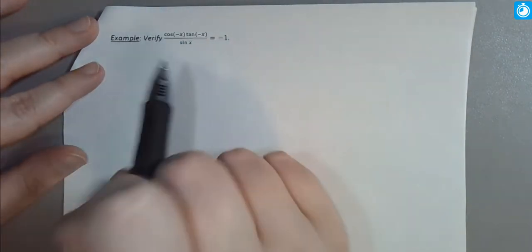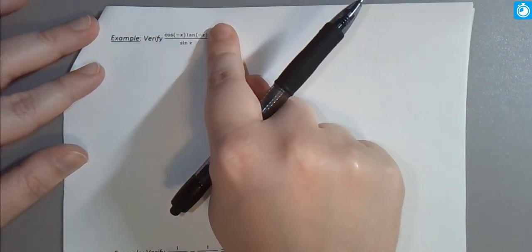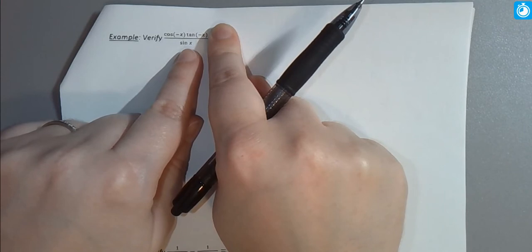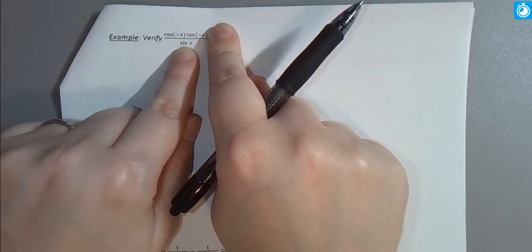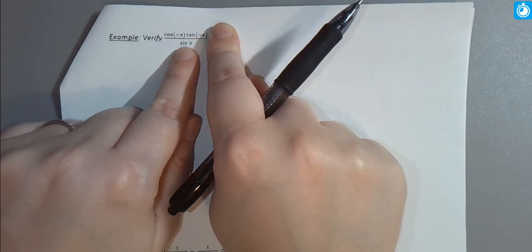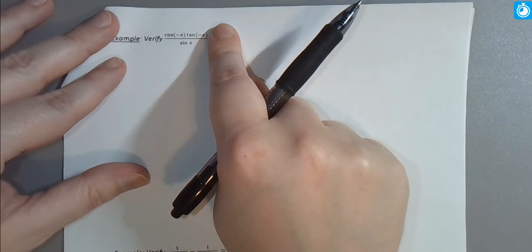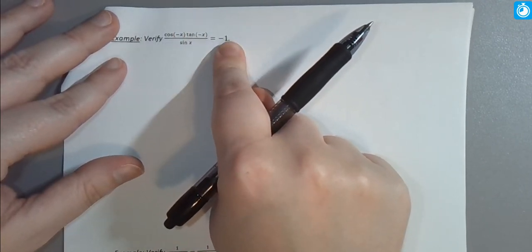What we have to do is choose one side or the other, and only working with that one side, we have to only manipulate that one side and show that using our algebraic techniques, using our identity substitutions, all of those different strategies, we can take this expression and equivalently relate it to whatever this expression is on the other side.